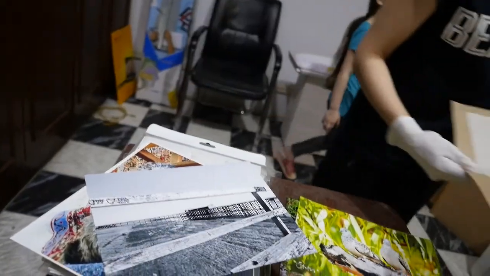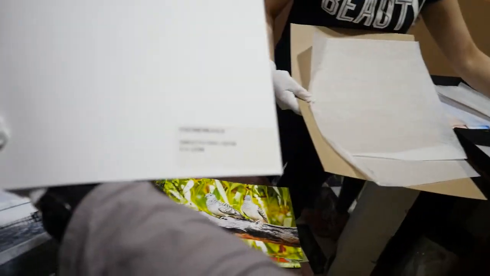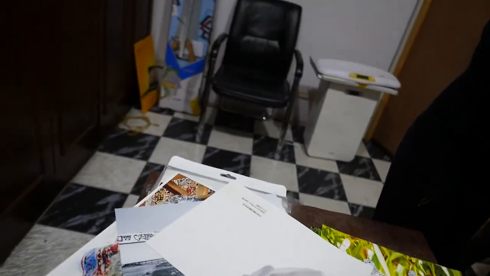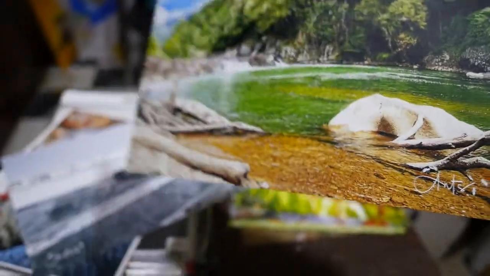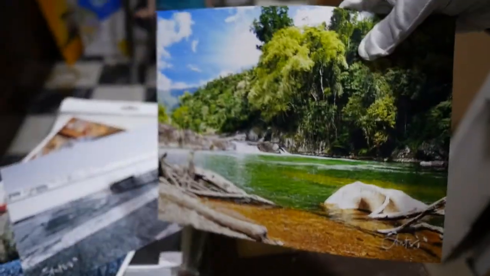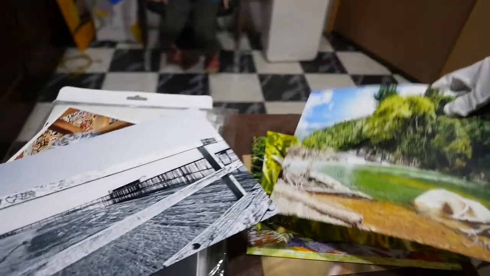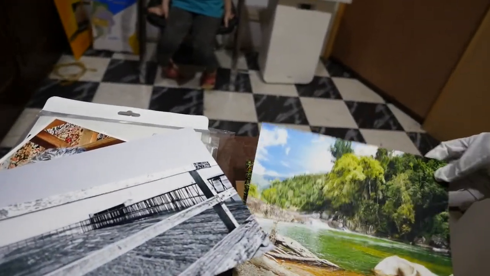This is my favorite rag, Hahnemuhl Smooth Rag Satin, 310 GSM. The reason why this is my favorite rag: rags and canvases are usually dull. This one has a very slight shine. I don't know if the camera is picking this up. It's a rag, 100% cotton, but it has a satin finish, and I just love the way the colors show on this one. I did about 3 images using this paper.